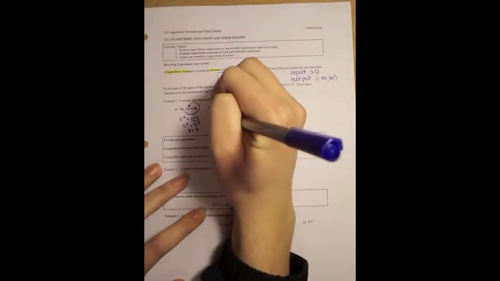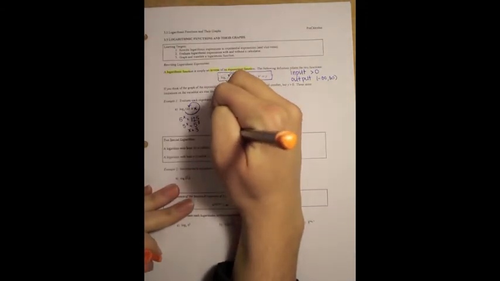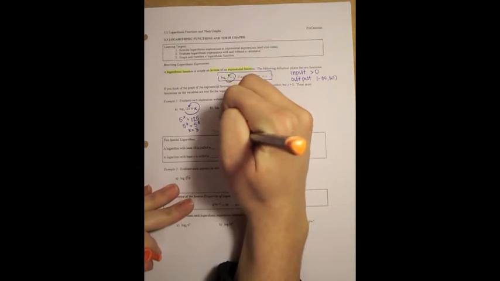Let's try the next one. We'll set it equal to x, use the loop trick, and we'll end up with 7 to the x equals 1. Now we know with exponents, anything raised to the 0 power equals 1. This means our x equals 0. So log base 7 of 1 equals 0. This is true for all logarithms. With all logarithms, whatever the base, the log of 1 is going to equal 0. So this is true for all logs.